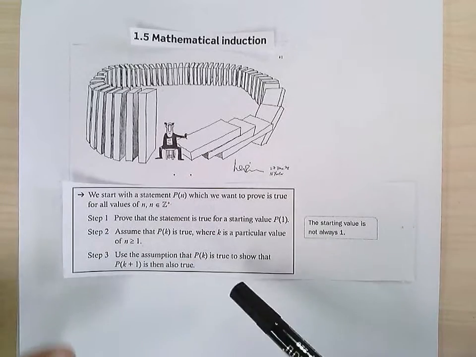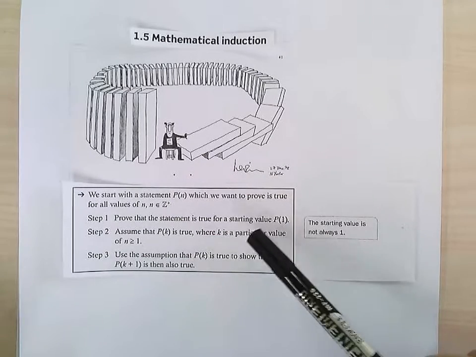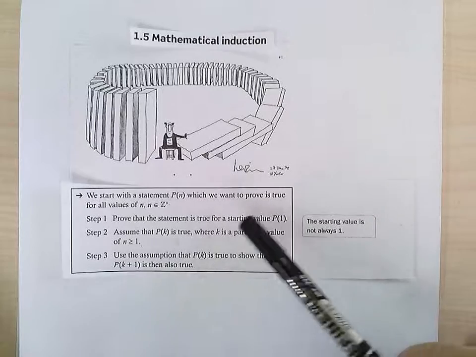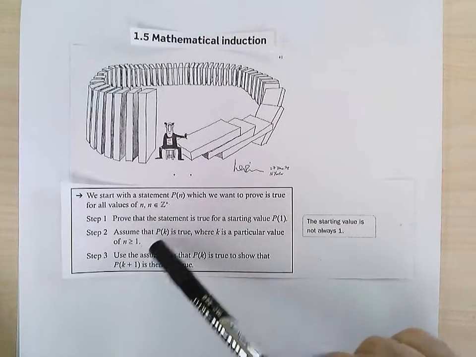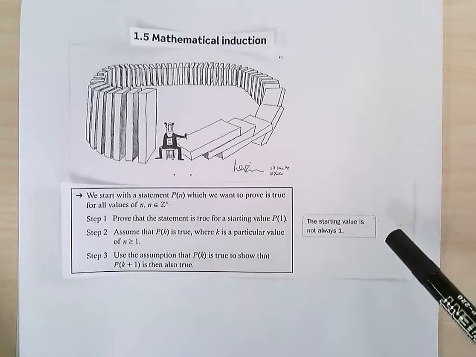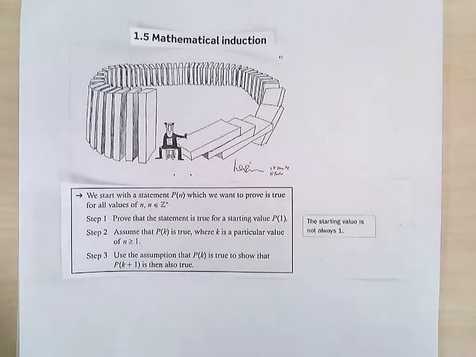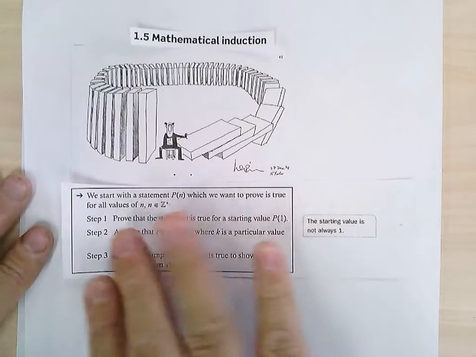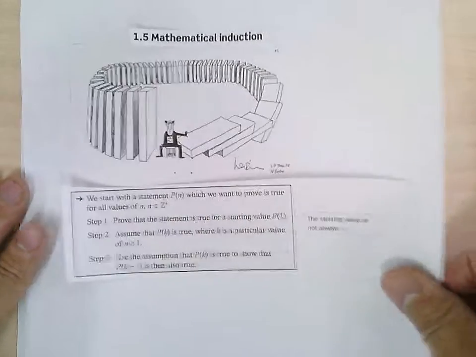And the reason that this proves it is if you assume this one to be true, and then you find out that the next one is also true, then the original assumption had to be correct. Otherwise, you wouldn't be able to show that it was true if it wasn't. So that's the logic behind it. So that's what mathematical induction is. So let's go ahead and see an example.